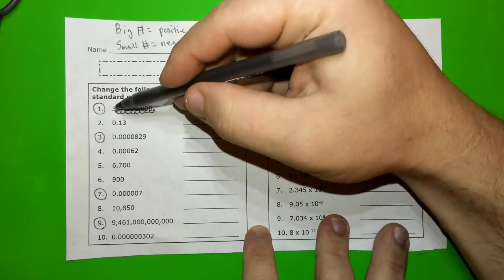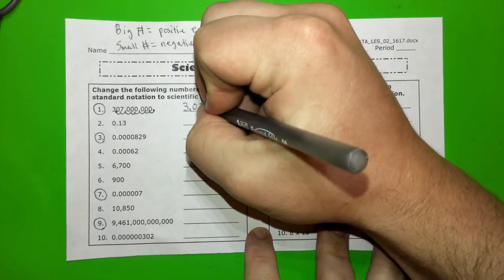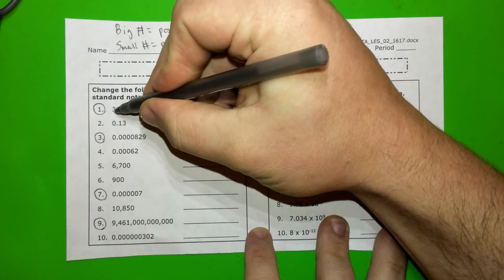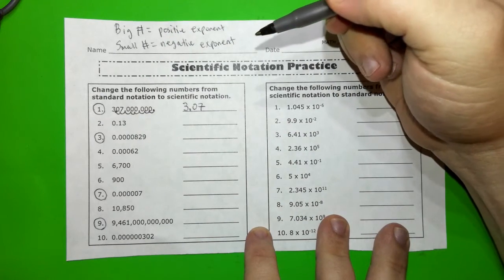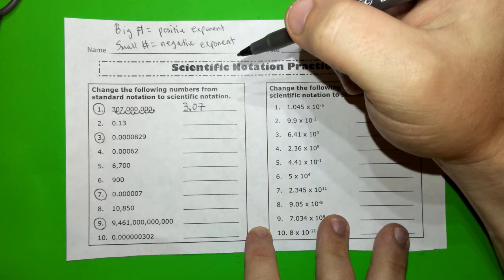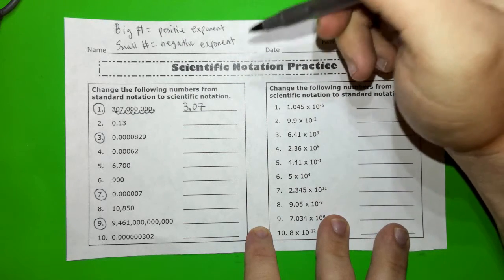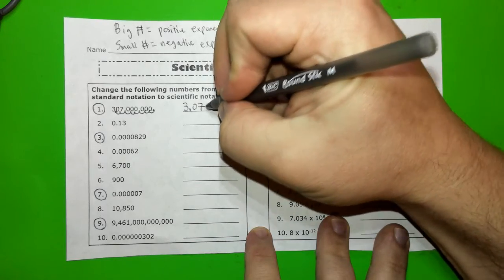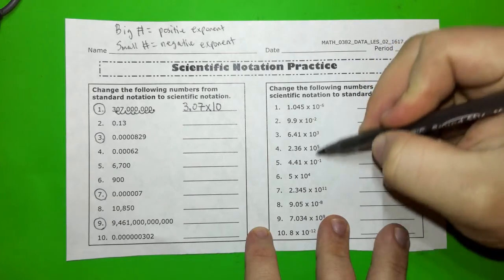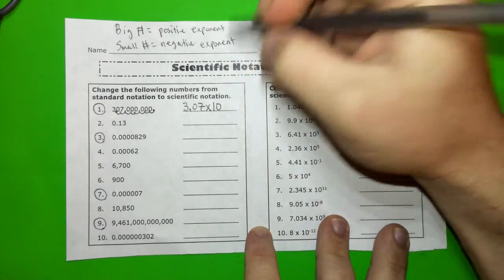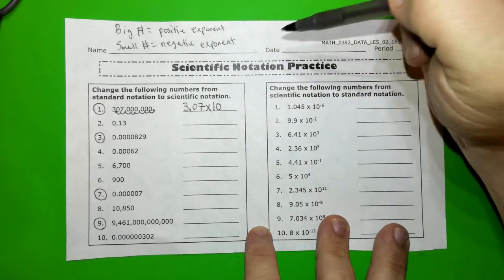Okay, and so in this case it's 3.07 where I stopped my decimal. So right here I stopped my decimal. I have 3.07, and 3.07 is in fact between 1 and 10. It's at least 1 but less than 10. Then after the 3.07, I always do times 10 when I'm doing scientific notation, just like you see over here. And for my exponent, I have a really big number, so I'm going to have a positive exponent.